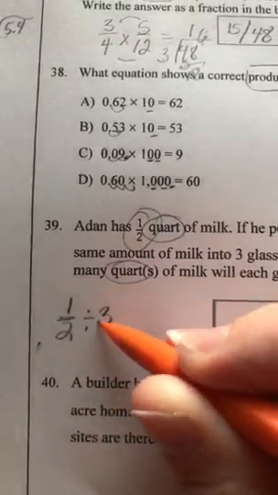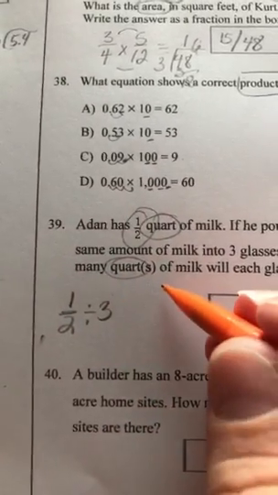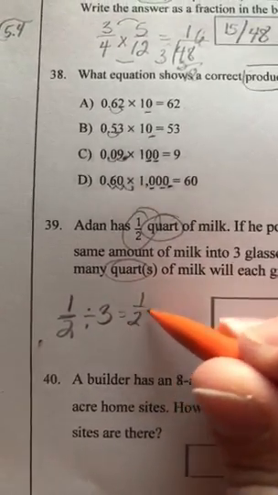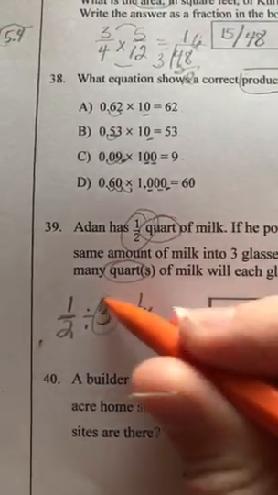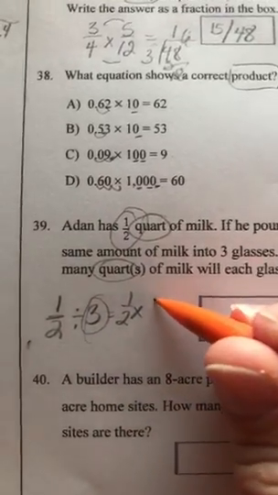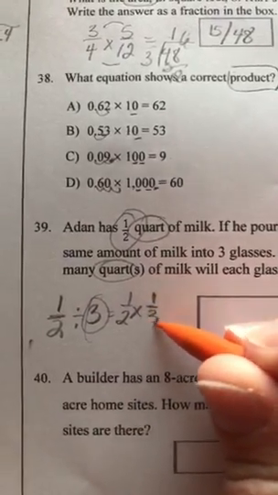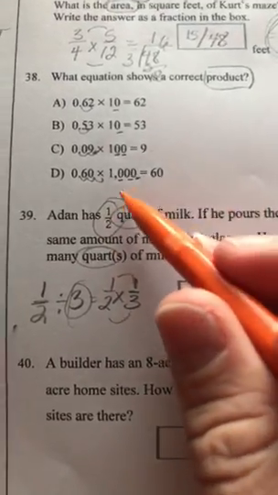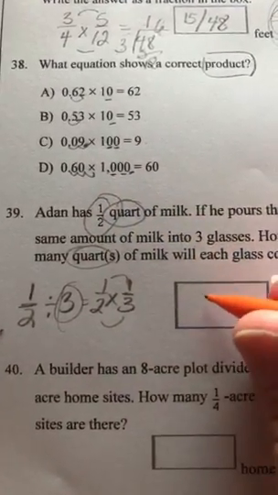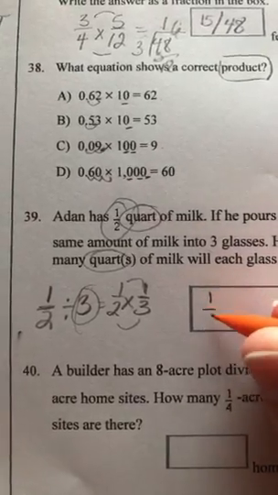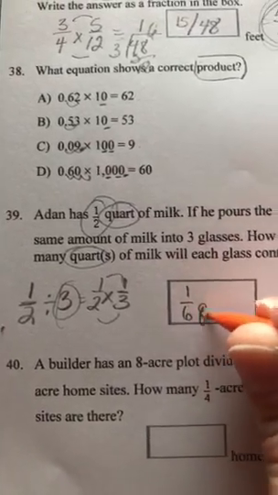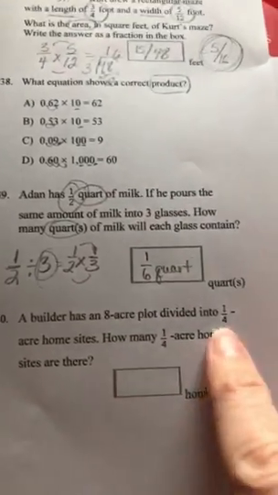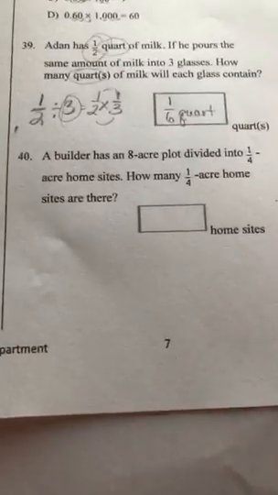So 1/2 quarts divided into 3 cups. And again, when we do fractions, it's always going to be keep, change, flip. What's the reciprocal of 3 whole? The reciprocal of 3 whole is 1/3. And now multiply your numerators, multiply your denominators. If I took a 1/2 quart of milk and I split it into 3 equal glasses, everybody's going to get 1/6 of a quart of milk. Oh, duh, quarts was already labeled. See, that's what I get for looking into my phone.